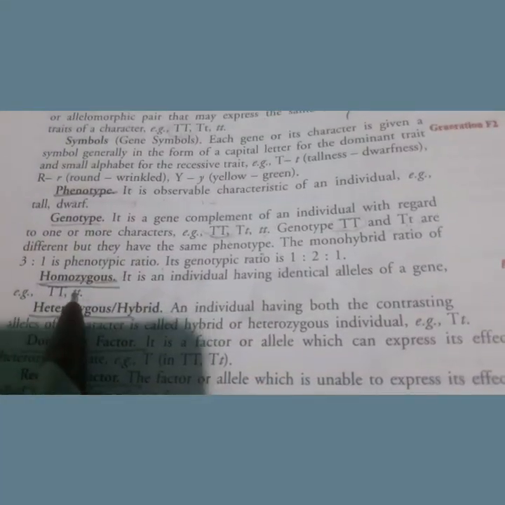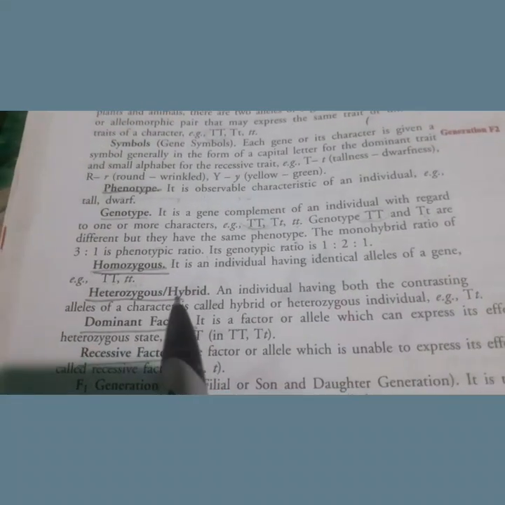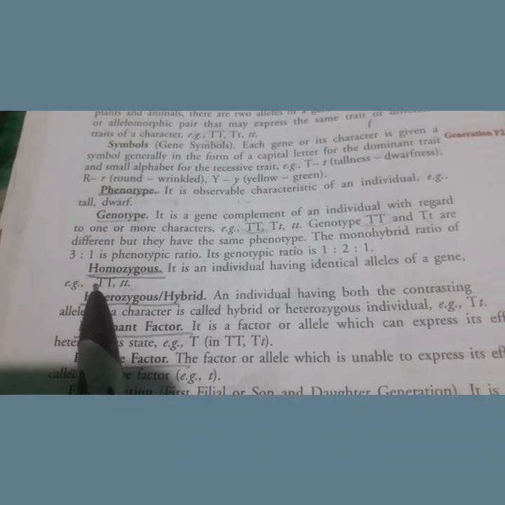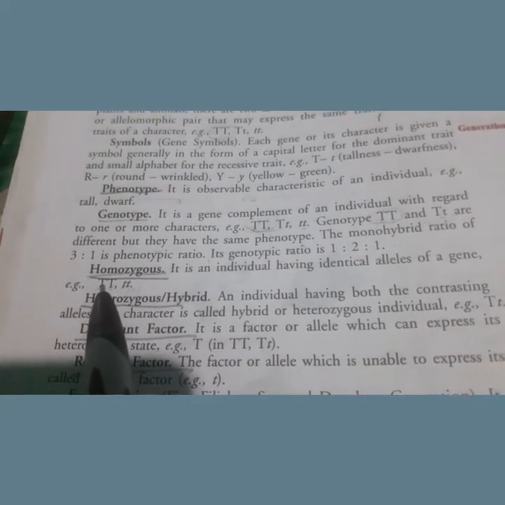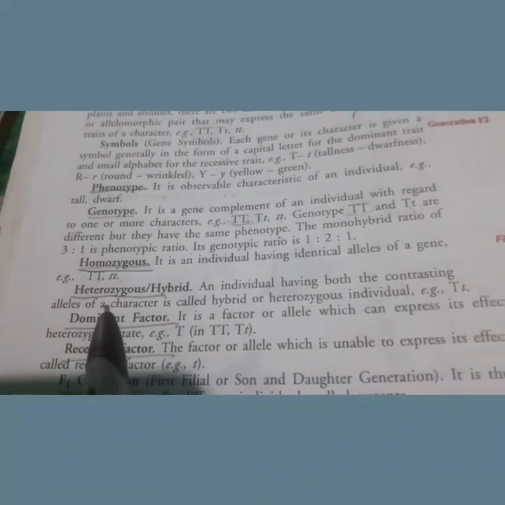Now come to the homozygous. Homozygous is the individual having identical alleles of genes, such as TT, the individuals which contain similar alleles, that is capital T capital T, or small t small t. So those individuals are called homozygous.